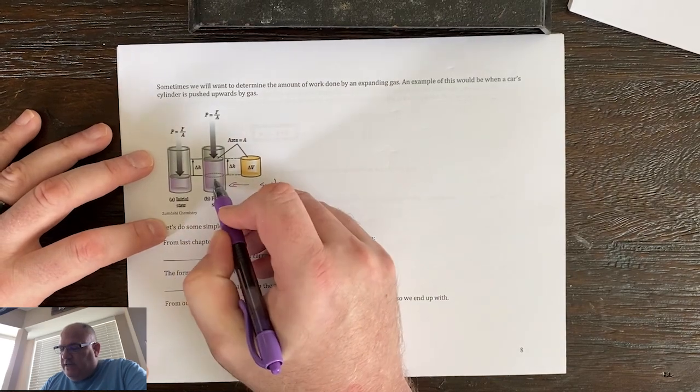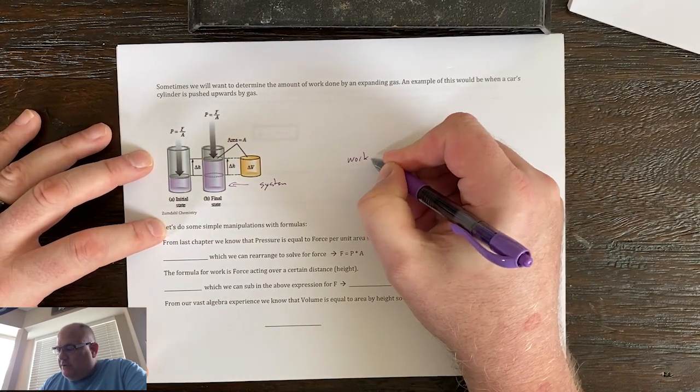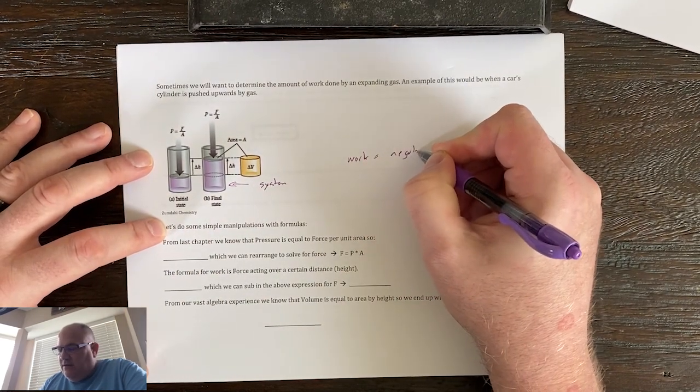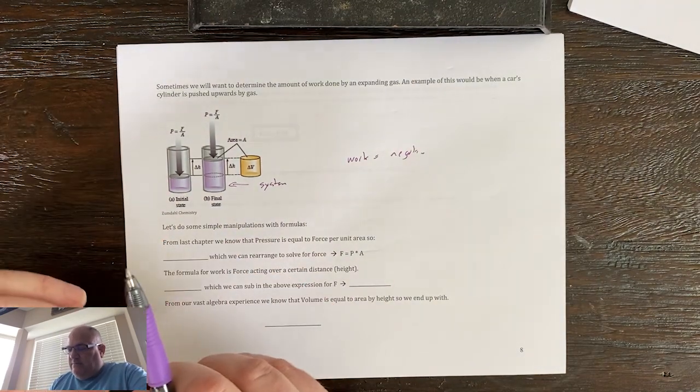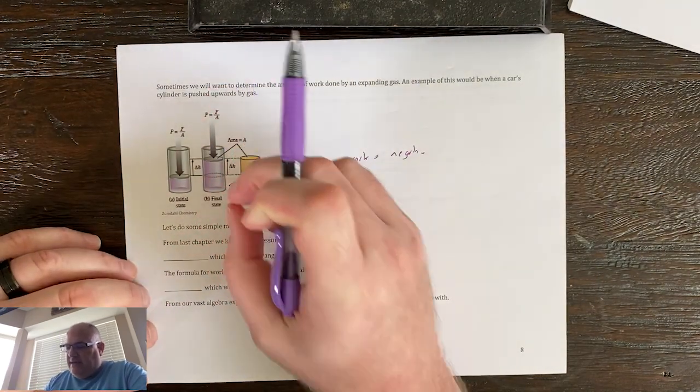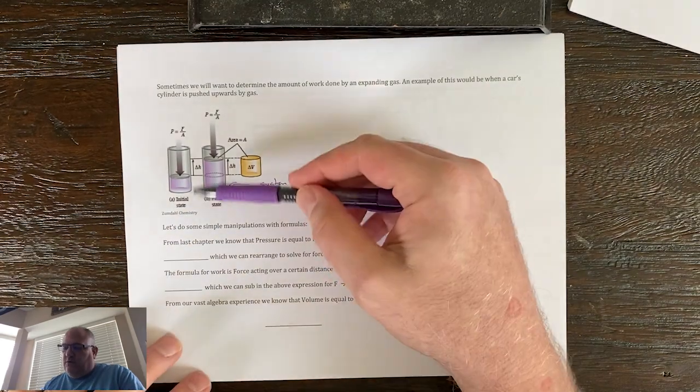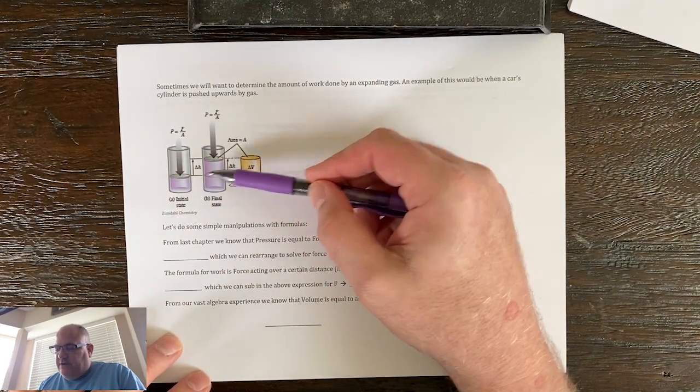All in all, we know that if I go from here to here, the work is going to be negative, because we've gone from a little bit of gas expanding out to a lot more gas expanding out. More distance has been covered from here to here.